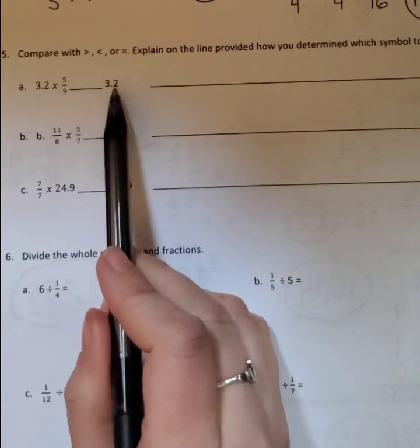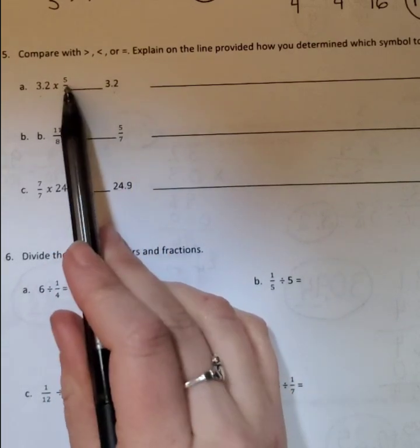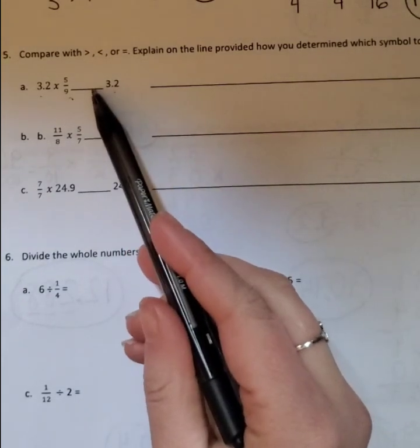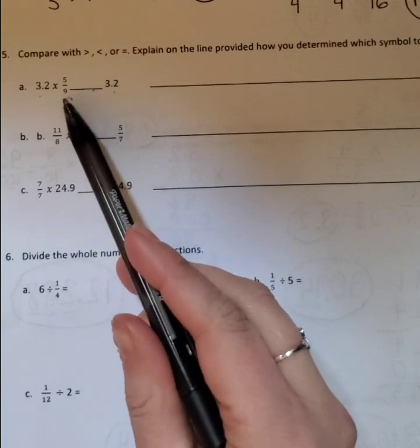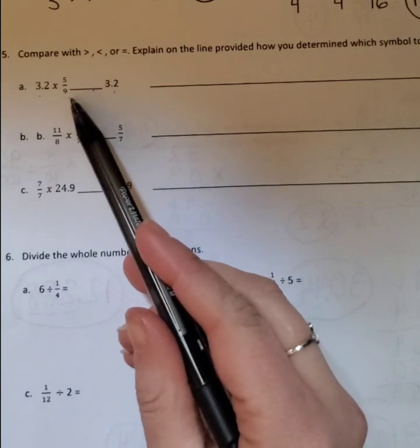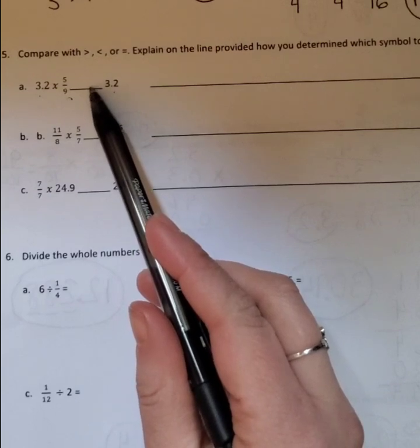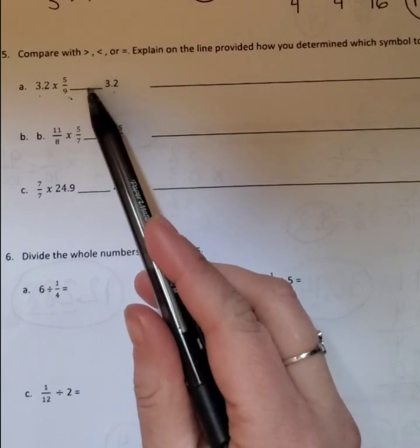So in order to make this equal 3 2/10, we would have to do 3.2 times 1 to get 3.2, right? This would have to be a 1 to make this an equal sign. Is 5/9 equal to 1 whole? No. So we cannot put an equal sign here. 1 whole would be 9/9. So we can't do that.